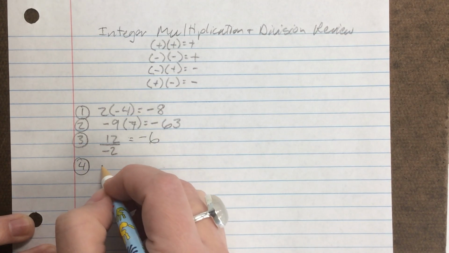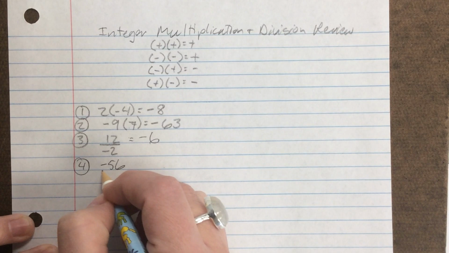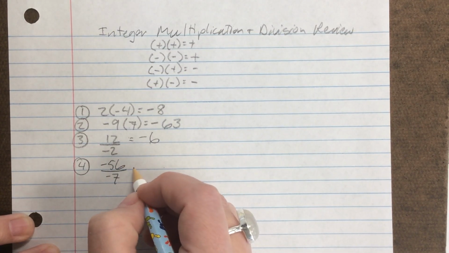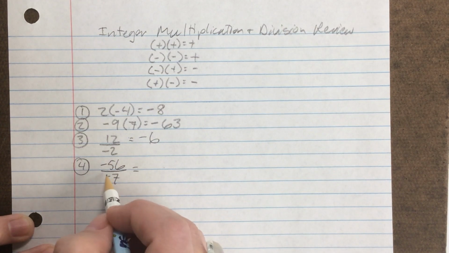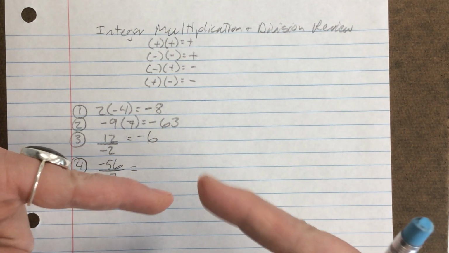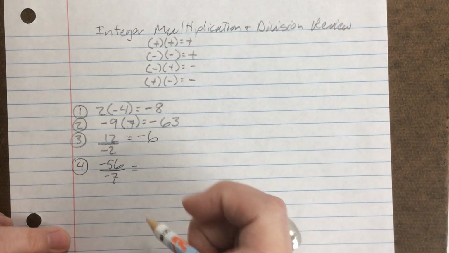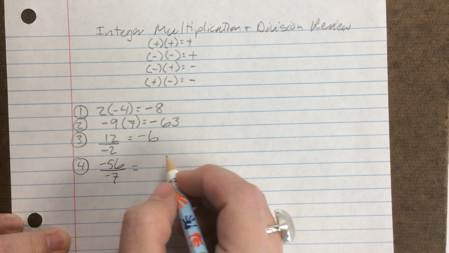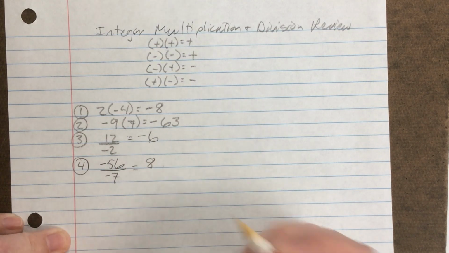Number 4, we've got negative 56 divided by negative 7. All right, so on this one, we've got two negatives. Two negatives come together, make a positive, yay! And so it's going to be positive, and 56 divided by 7 is 8.